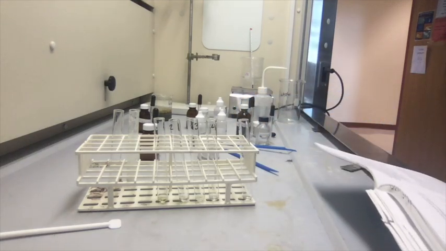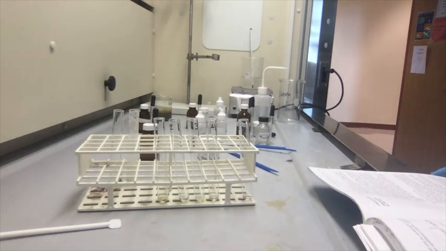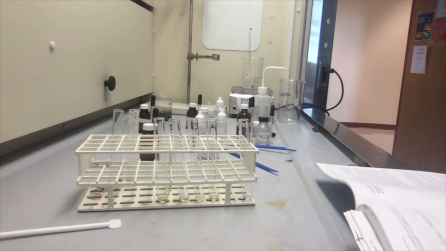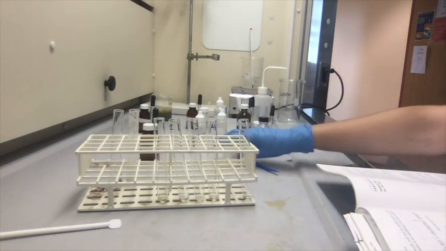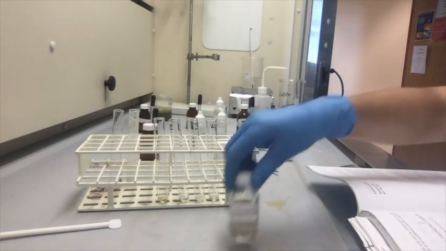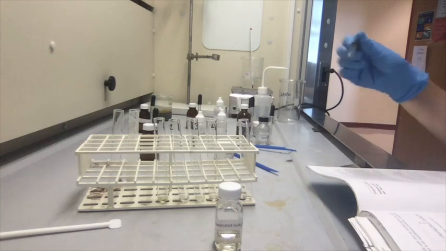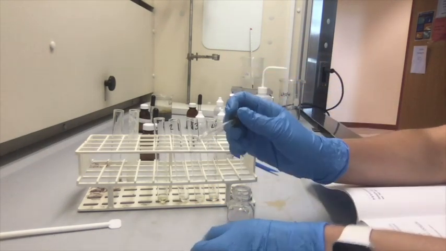So next we're going to add 5 drops of concentrated sulfuric acid to each test tube and mix the contents thoroughly by sharply tapping the test tubes with a finger. So sulfuric acid. Oh, right here. 5 drops to each.